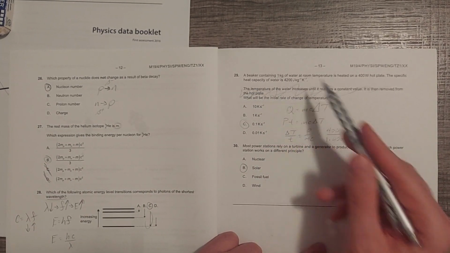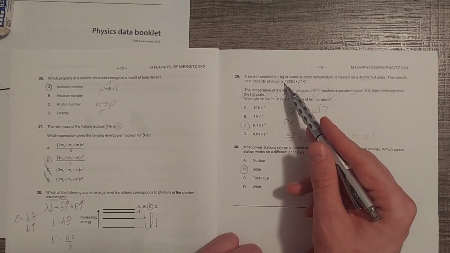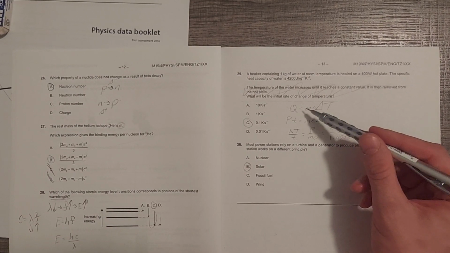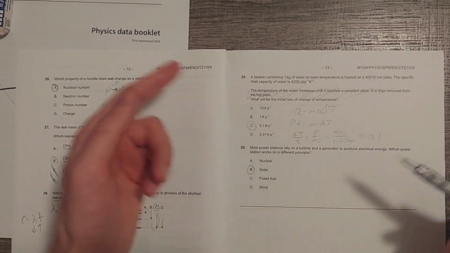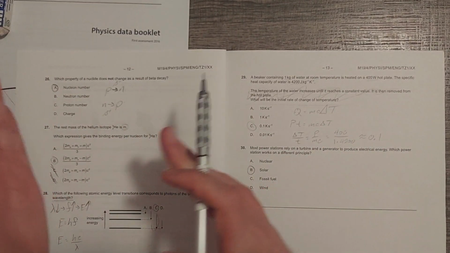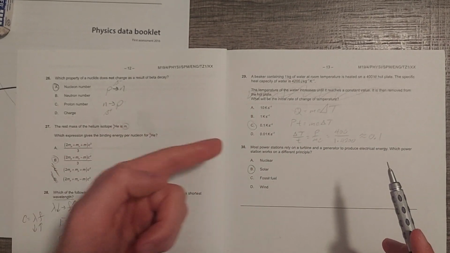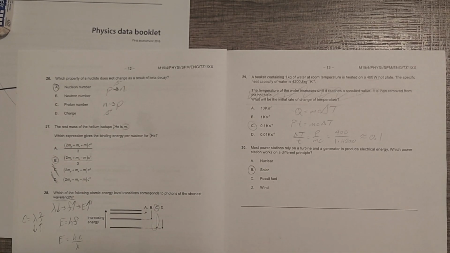So a beaker containing 1 kilogram of water on a 400-watt hot plate with that specific heat capacity for water. So we say, okay, well, Q equals mcΔT. This question is also in the wrong place. Right? Typically, they go from topic 1 to topic 8 here. This is a topic 3 question at the very end when we're supposed to be doing topic 7 or 8 questions.